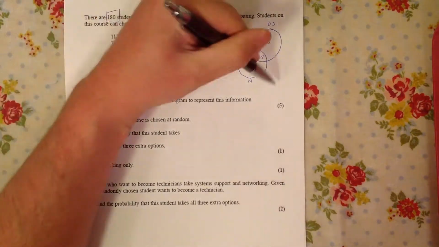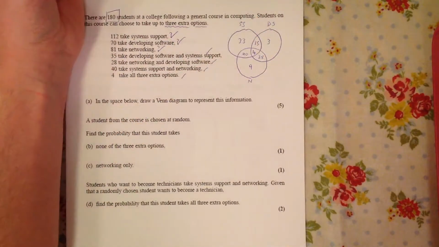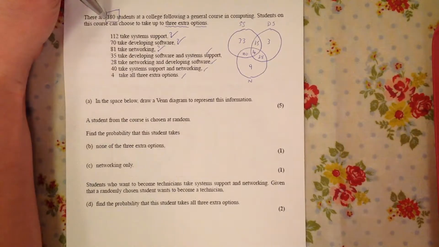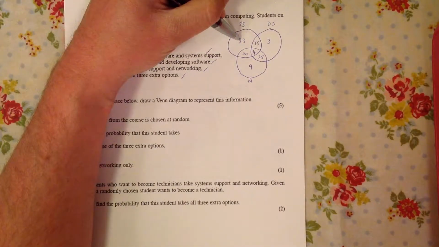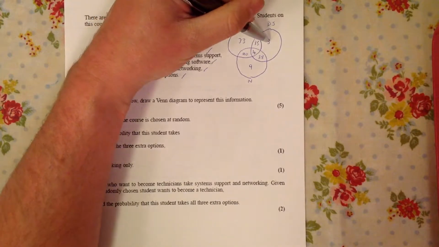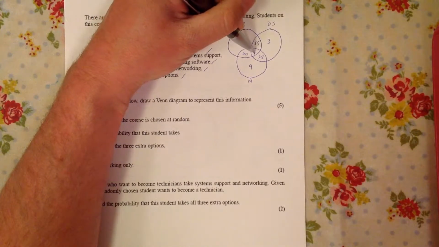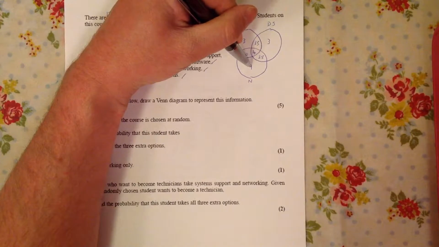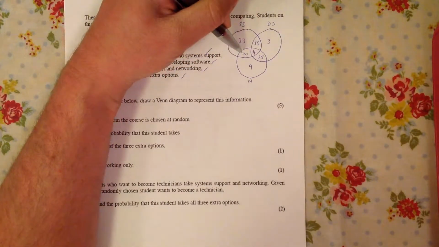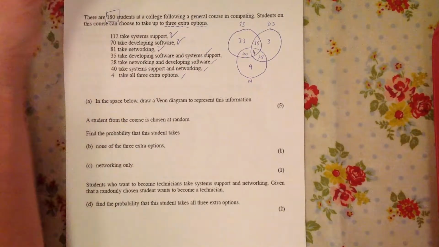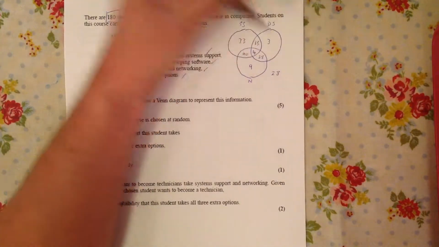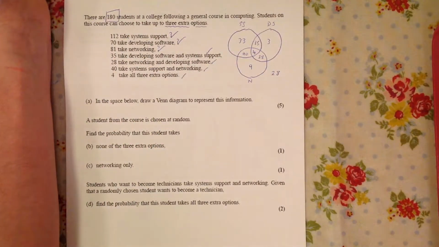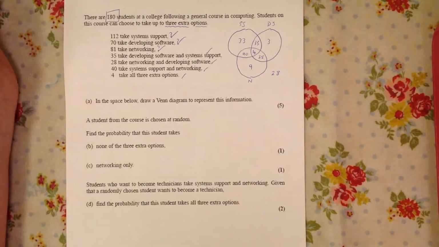Finally then, we need to see if there's any students that don't study any of the extra options at all. So remember, it's got to add up to 180 in total. So we take our 33 and our 35 and our 3 and our 40 and our 4 and our 28 and our 9, and we add them all together, which gives us 152. Take that away from our 180, so we must have 28 students that didn't study any of the extra options. So there's our Venn diagram completed.